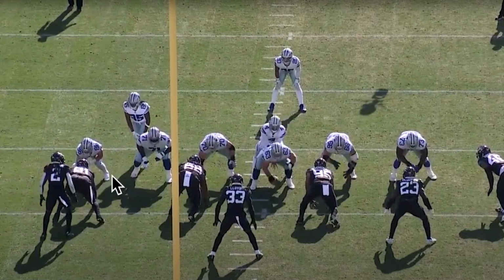Because the C gap moved. This was the C gap. But when he came in here, it made this the D gap. It made this the C gap. Okay. Right here, he's responsible for this B gap. He's the A gap player.